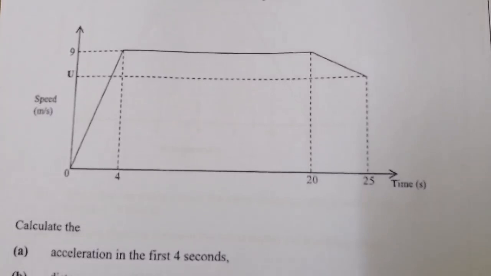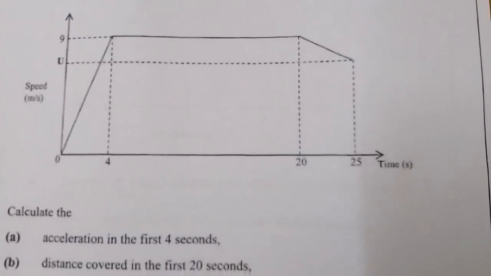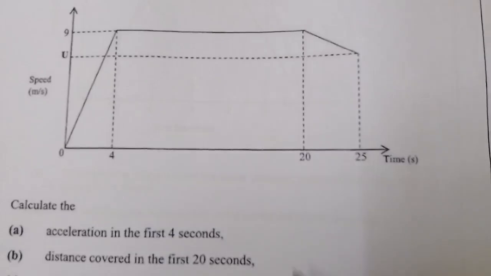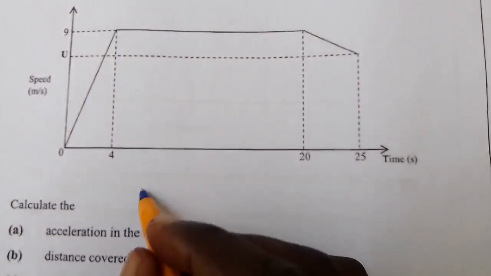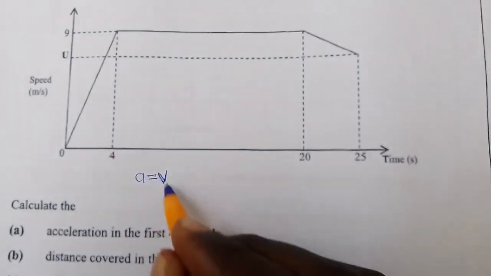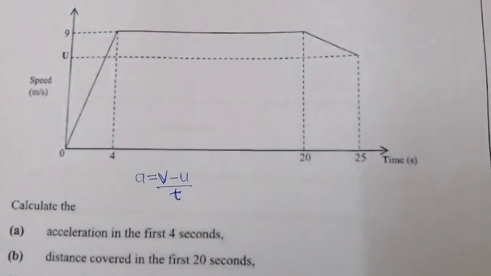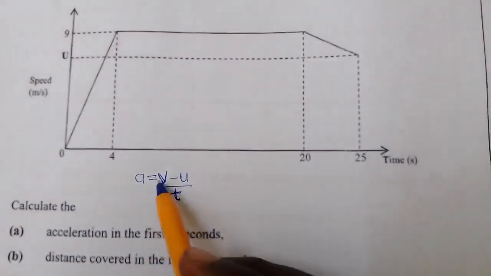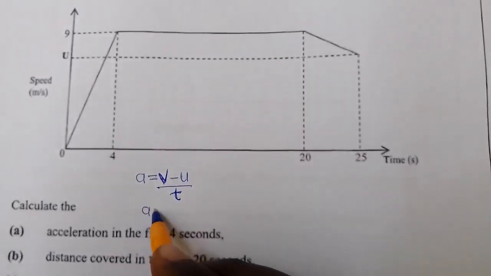So how can you calculate the acceleration in the first 4 seconds? You need to know the formula that we use whenever we want to find the acceleration. So what's the formula? The formula is this one. Acceleration is equal to final velocity minus initial velocity over time, like this. This is the formula for acceleration.